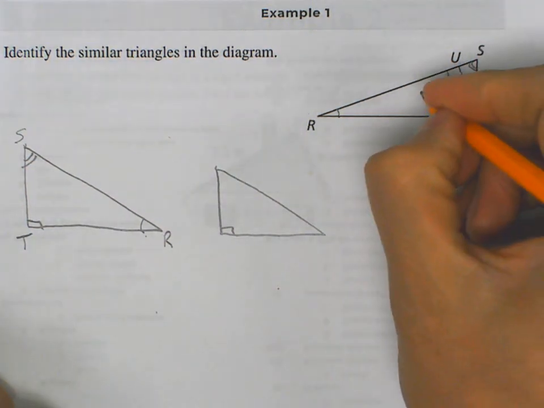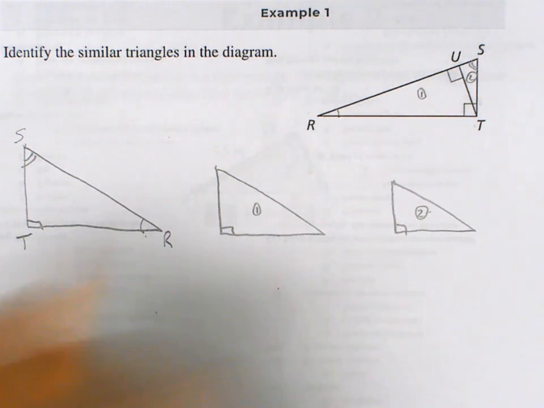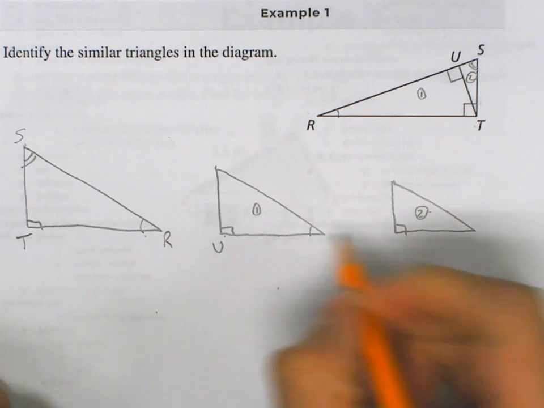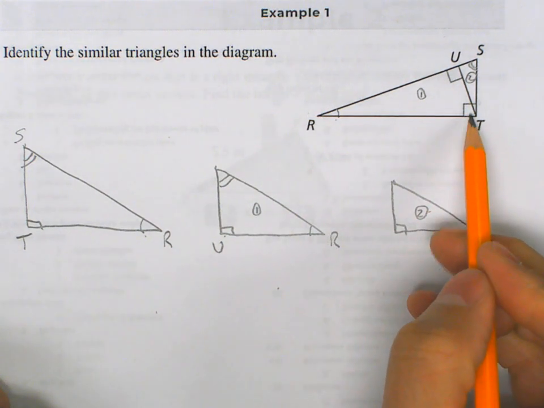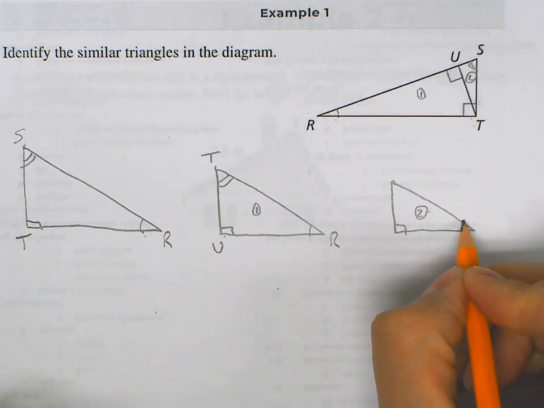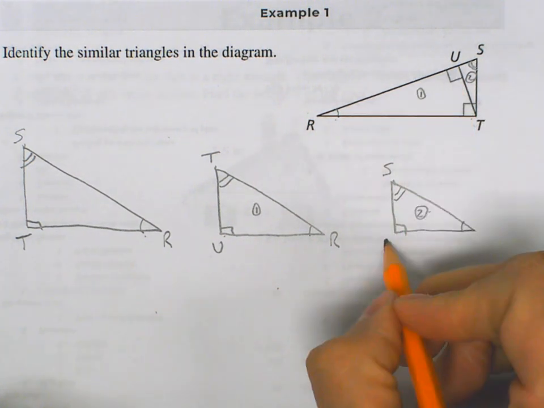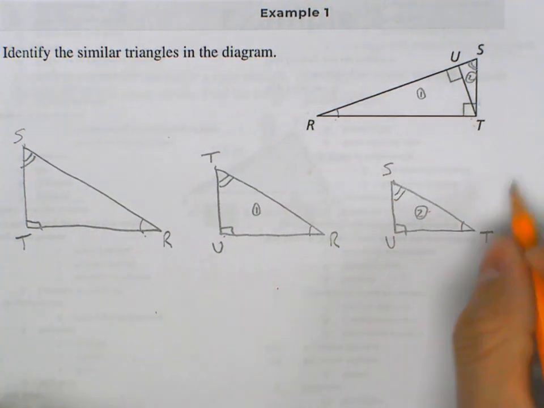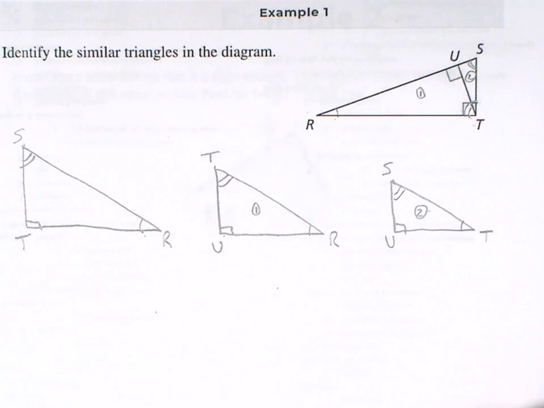You can call this one triangle 1, this one triangle 2, so that way you don't get confused. The right angle in triangle 1 happens to be U. The one with 1 mark happens to be R, and the remaining angle ends up being this angle right here called T. For the second one, notice that I don't have a single marking, but I have a double marking, which happens to be S. The right angle happens to be U, and then the only thing needed here is T. So the T has 1 marking, and this one here has 2 markings. I know it's a little hard to see, but there it is.